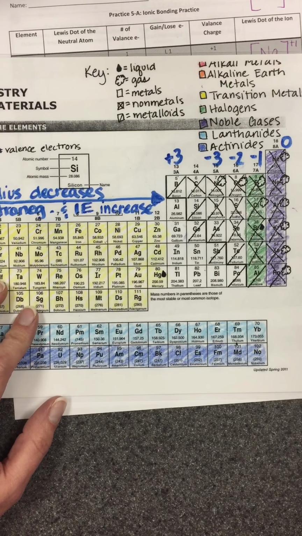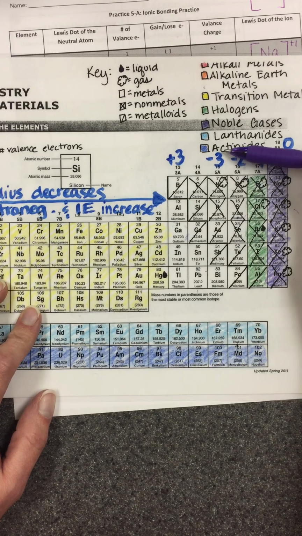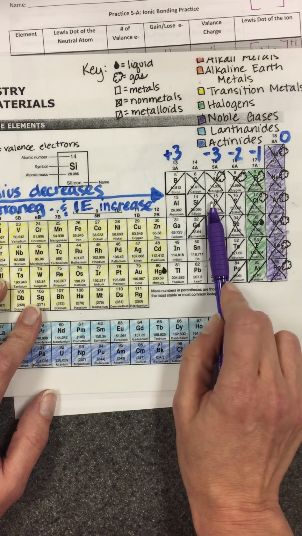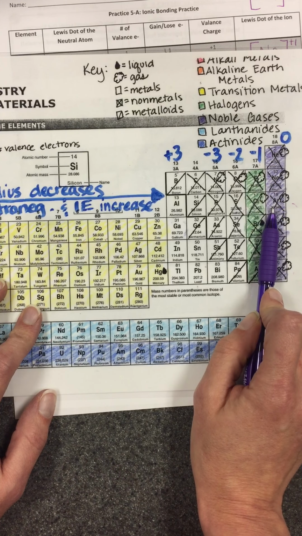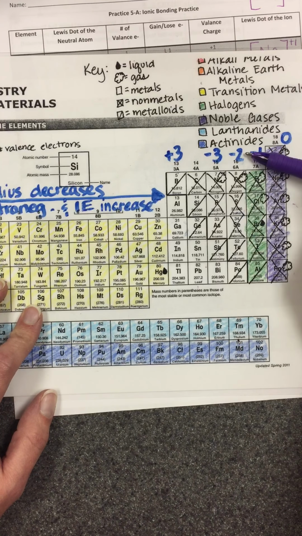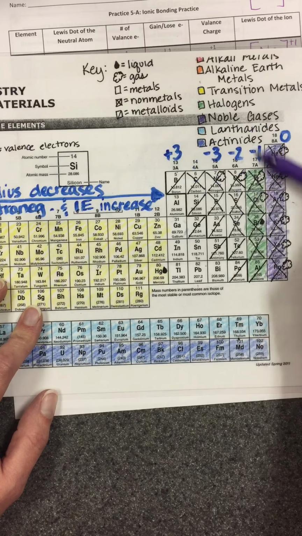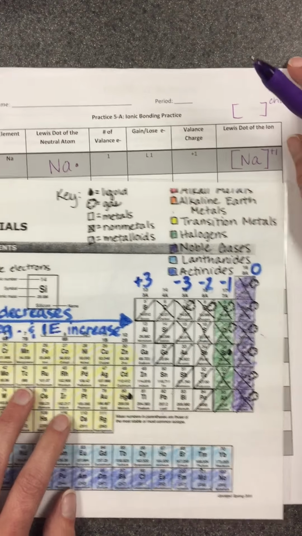Group 4A tends to not make ions because it has 4 valence electrons, so instead it's going to do something called covalent bonding. Group 5A, they're going to gain 3 electrons. Since they have 5 valence electrons, they gain 1, 2, 3 more in order to get that noble gas configuration. Group 6A will gain 2, so they have a charge of -2, and group 7A will have a charge of -1 because they're going to gain 1 electron. These over here, because they're gaining electrons, we should see their ions with 8 dots.